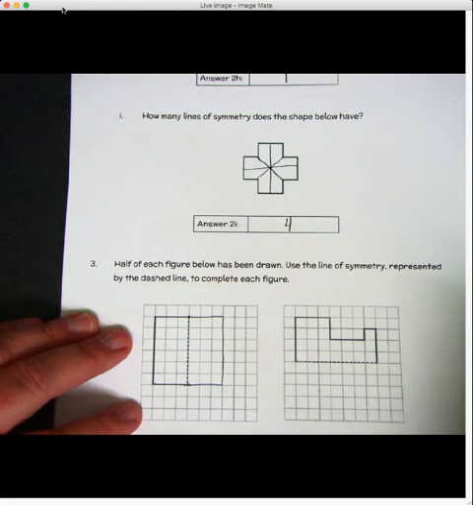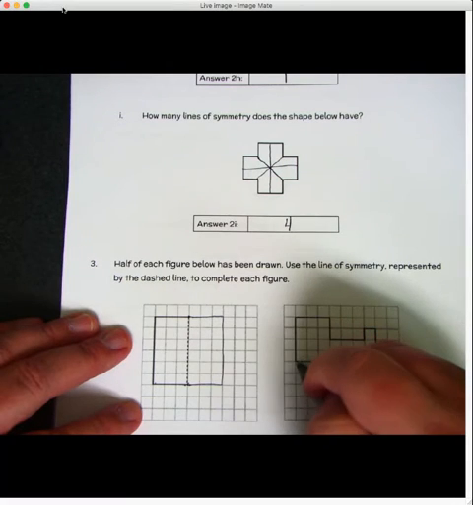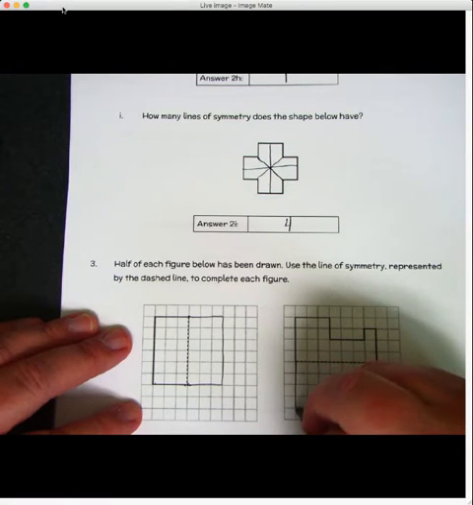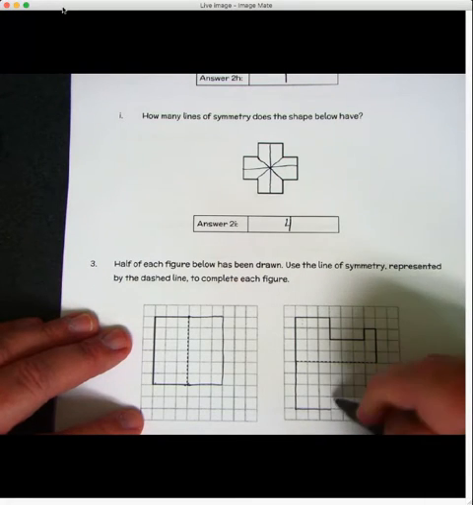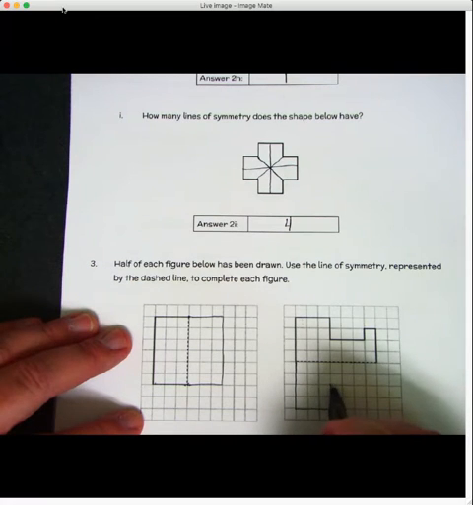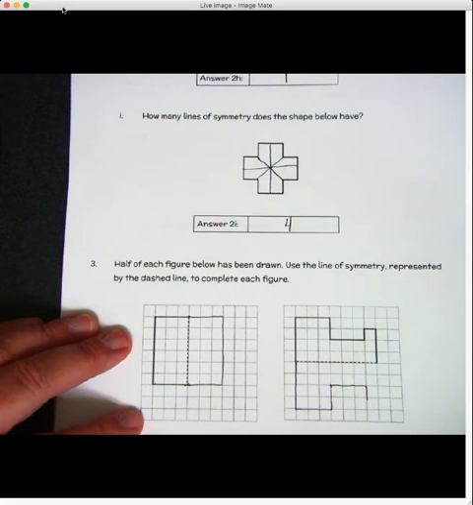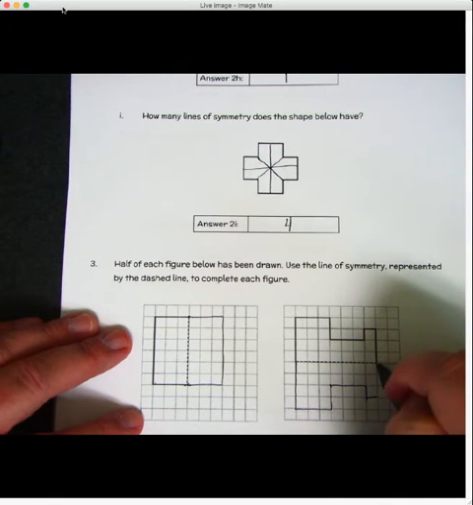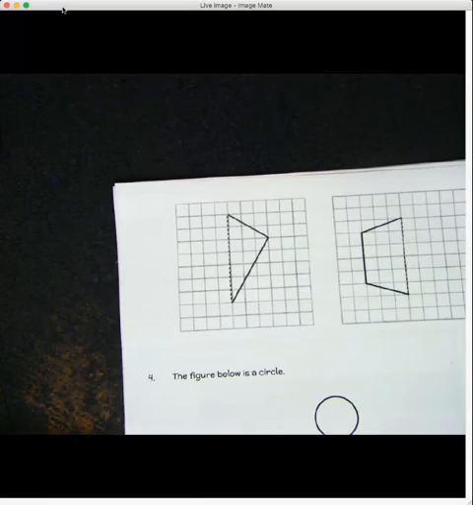This one, oh boy, it looks like it might even make the UT Longhorns symbol, the T. Got to go down 4. 1, 2, 3, 4. And I go over 1, 2, 3. 1, 2, 3. Then I come in 1, 2. 1, 2. Then I go down 1, 2, 3. 1, 2, 3. Then I go out 1. Down 1. And there we go. Now it's symmetrical. I like this. This is kind of fun.